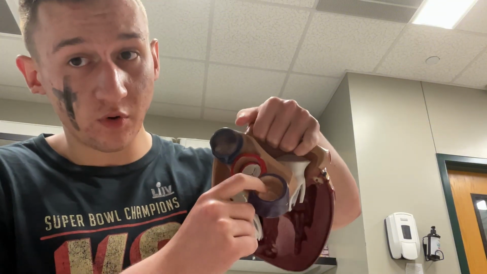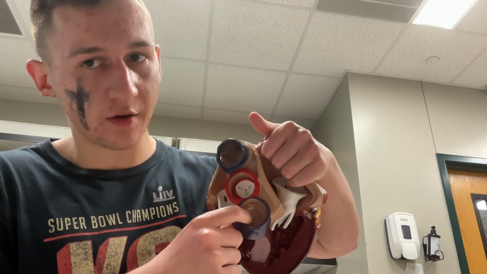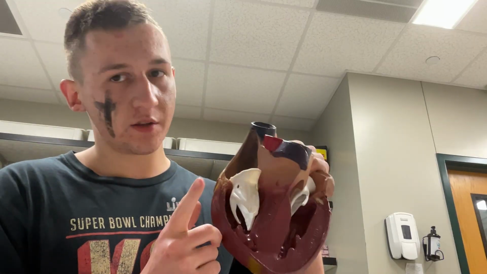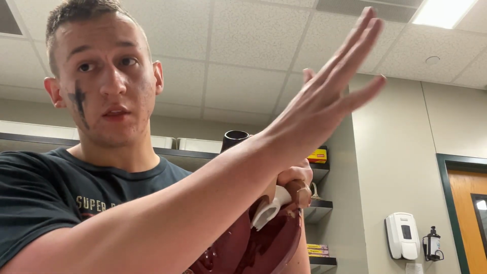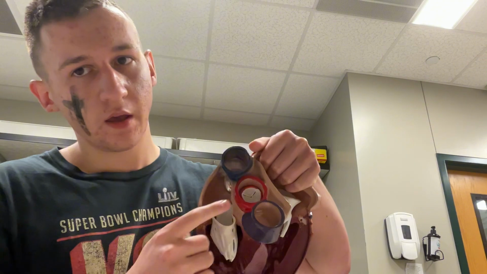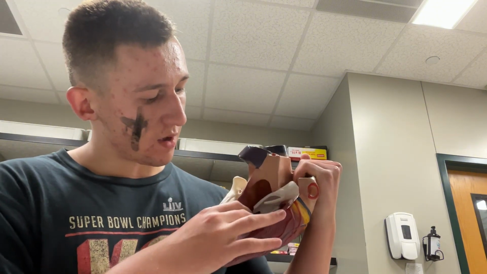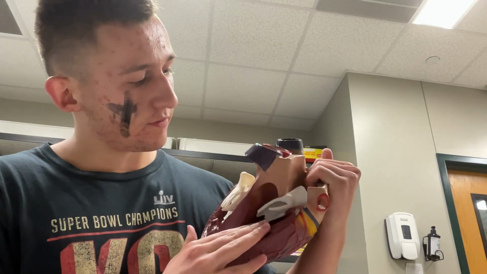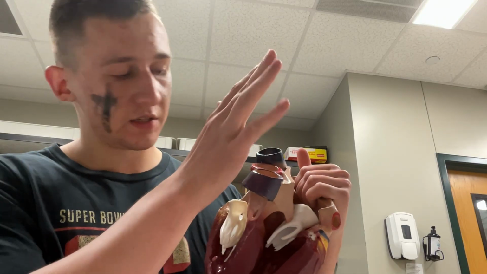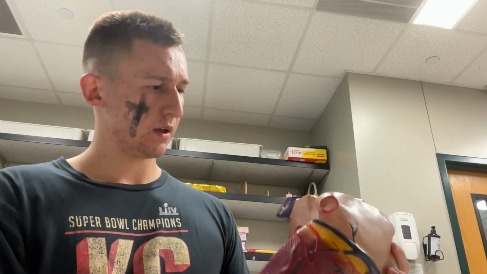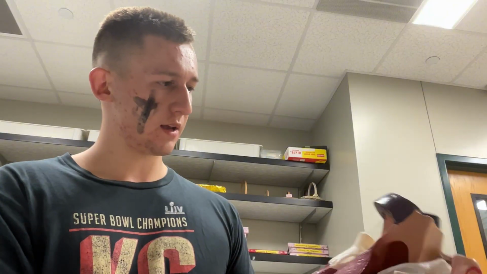So what would be here would be the pulmonary semilunar valve. That separates the right ventricle and the pulmonary system. And then we can see the aortic semilunar valve, which separates the left ventricle and the systemic circulation. And I think that's everything for the structures of the heart.